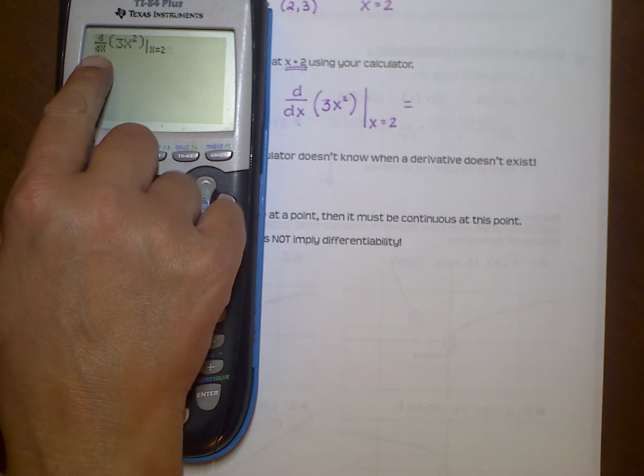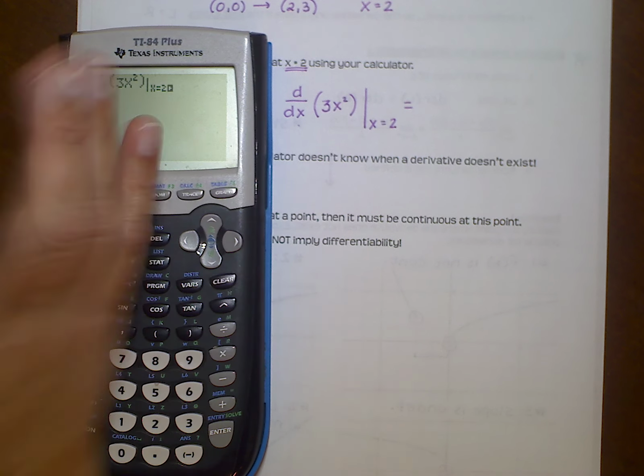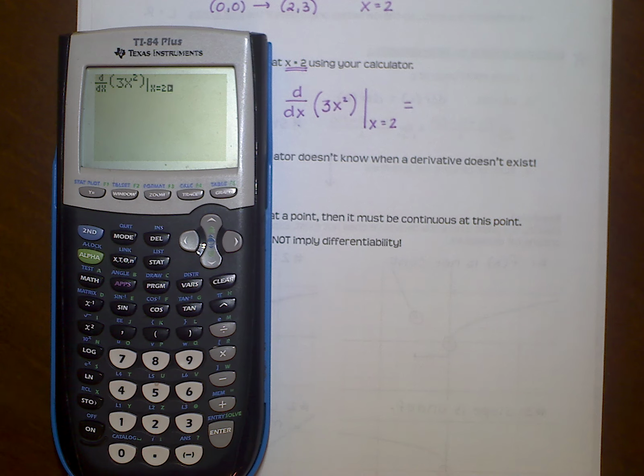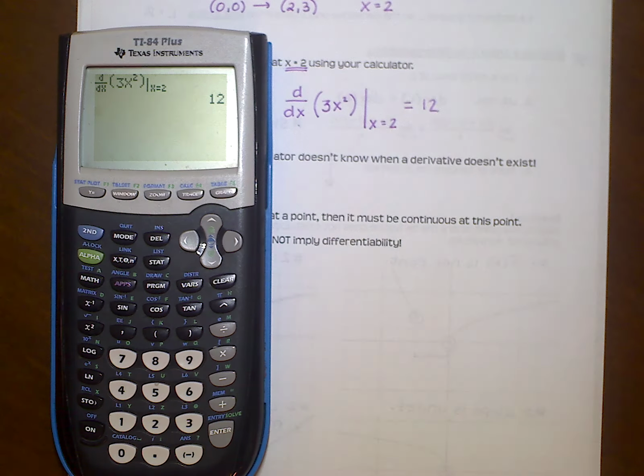So I put an x here to say I'm differentiating in terms of x. Most of the time in this class, you're going to differentiate in terms of x, but just know you can do it with different variables too. There's my function, there's my value, and lo and behold, it gives me an answer of 12, which is what I expected. Okay, that's what I expected when I kind of did it by hand myself.